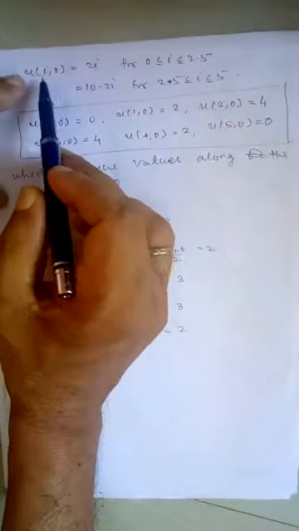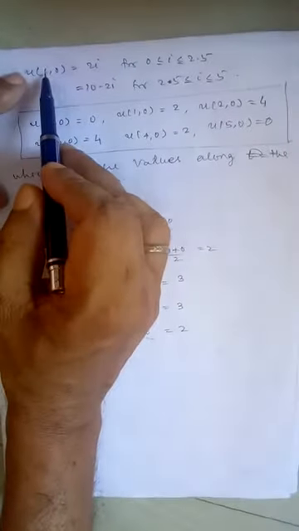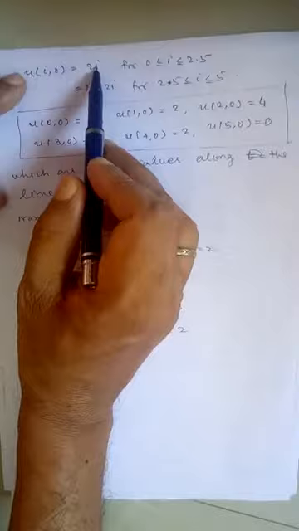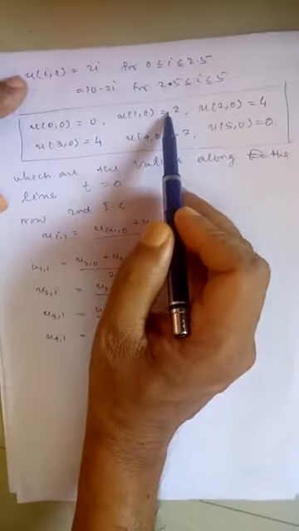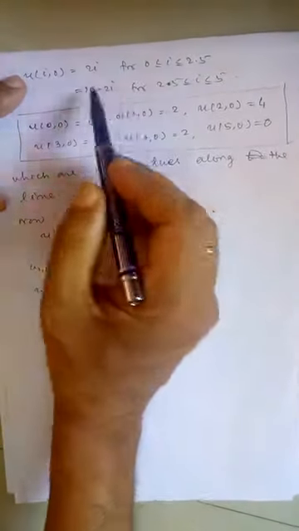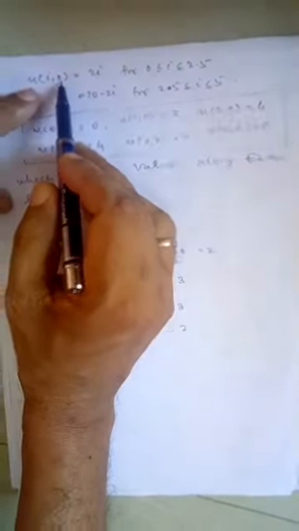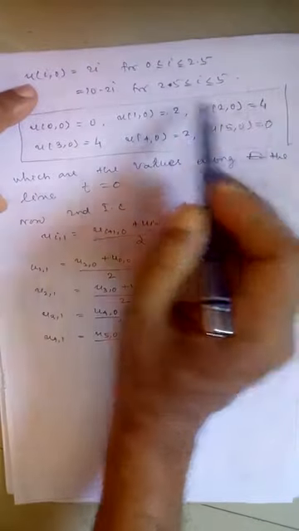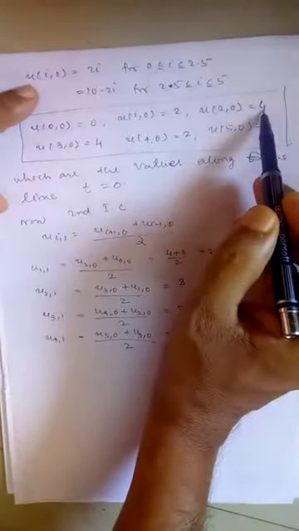Then u(1,0), 1 is less than 2.5, so I will have 2 into 1, so u(1,0) equals 2, and u(2,0), 2 is less than 2.5, so 2 into 2 is 4.